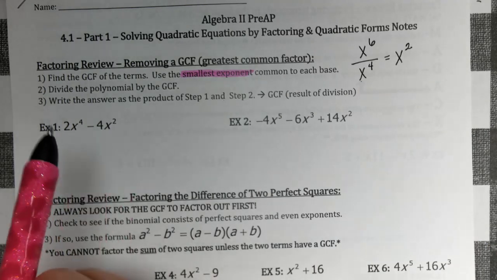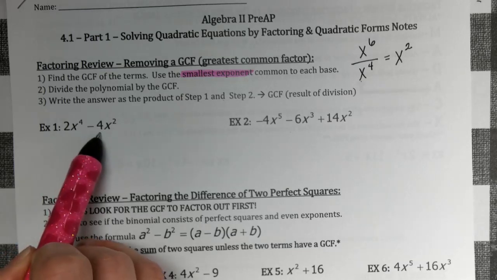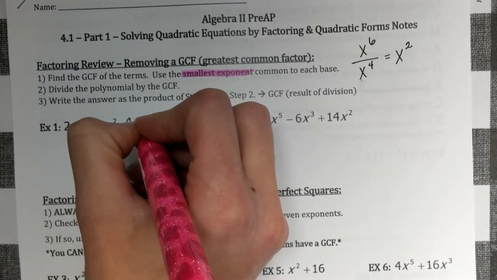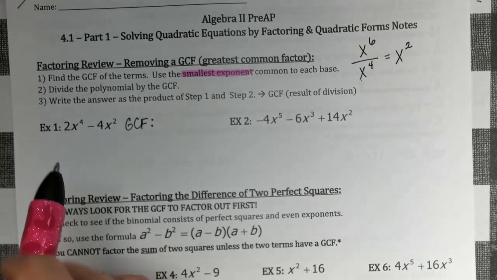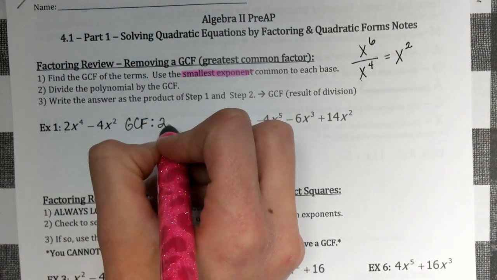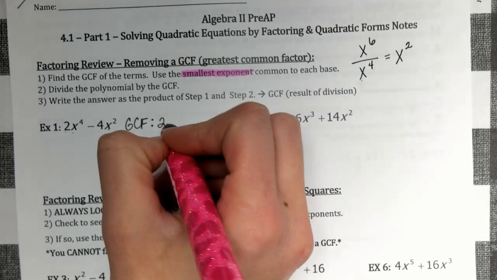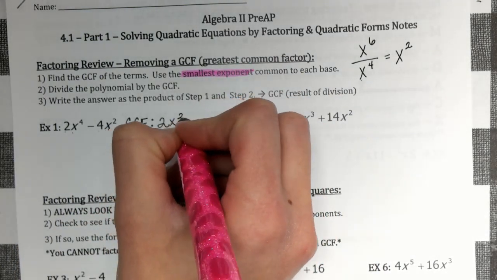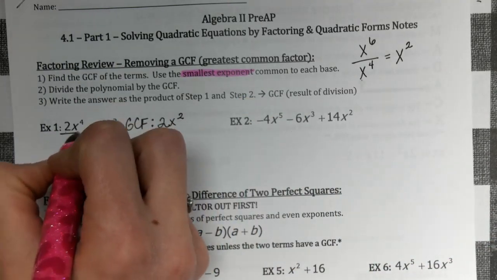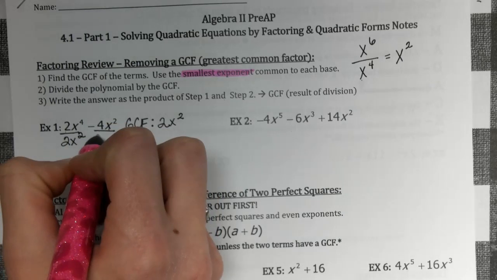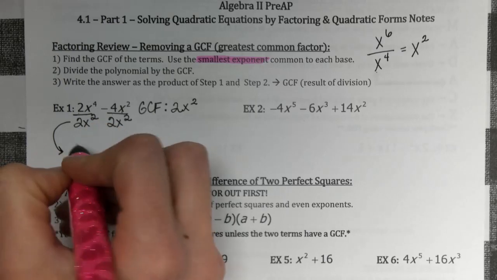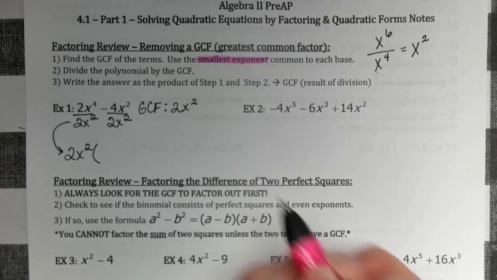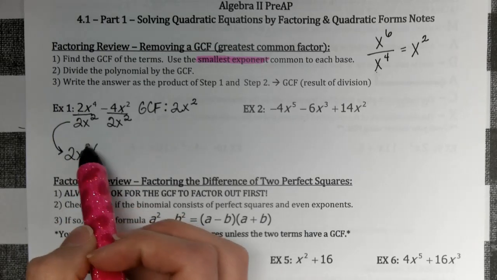Okay? So if I have 2x to the 4th minus 4x squared, we're first going to identify what our GCF is for our number and our variables, and then we're going to divide each term by that. Okay, so if I have a 2 and a negative 4, what could I take out? A 2, and then for x to the 4th and x squared, my smallest exponent would be x squared. So I'm going to take each term and divide it by 2x squared. And when I write my answer, I have to bring that GCF out front because that is still part of your answer. Okay, and then what we get when we divide will be in parentheses.